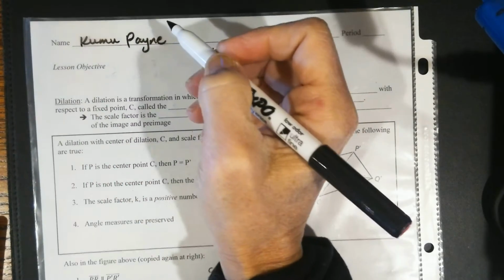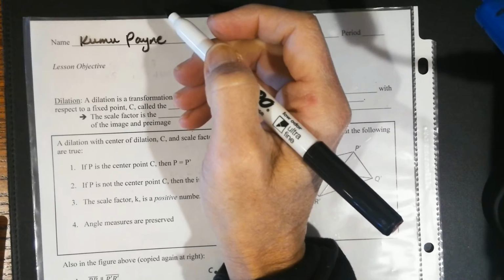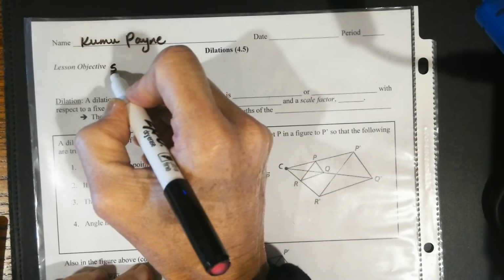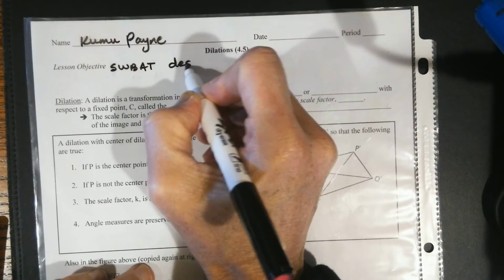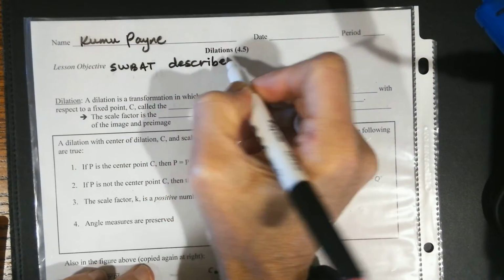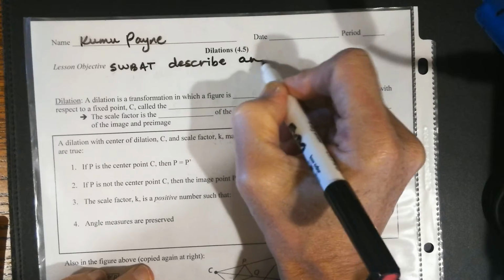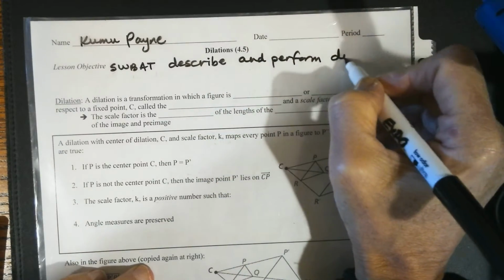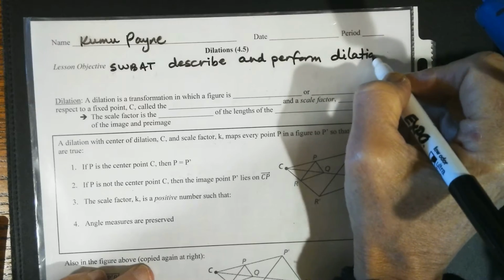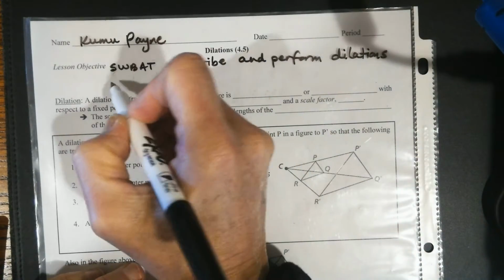The lesson objective is very straightforward. Students will be able to describe and perform dilations in the coordinate plane.